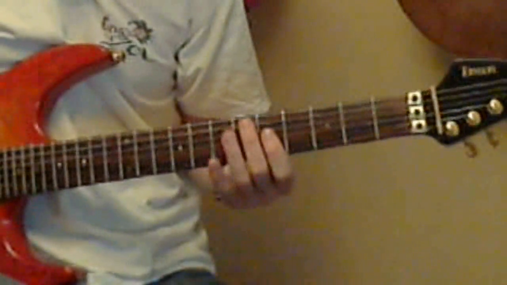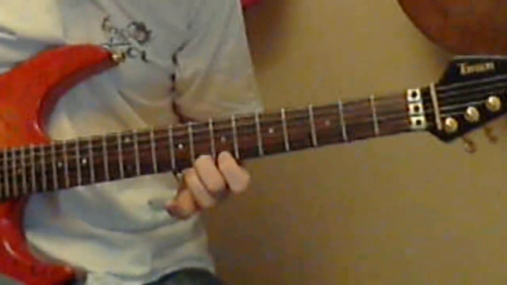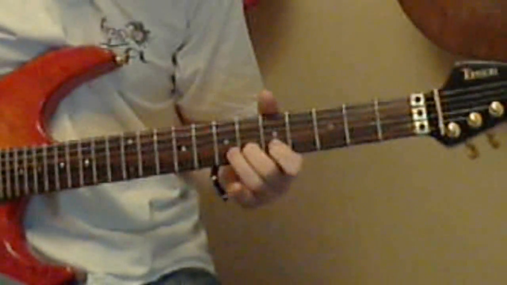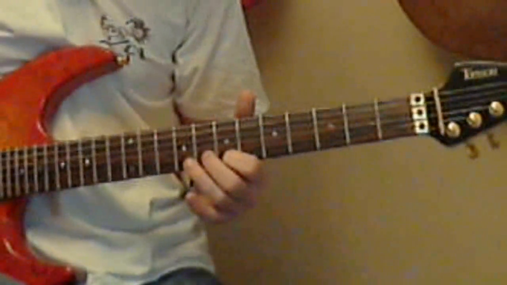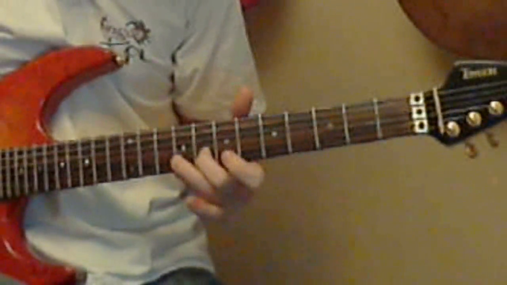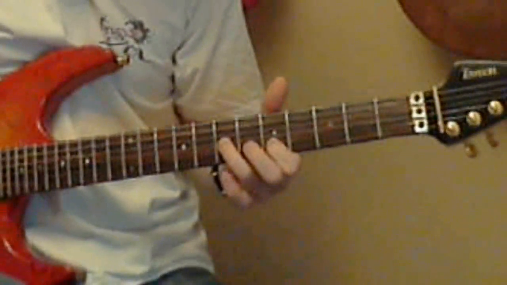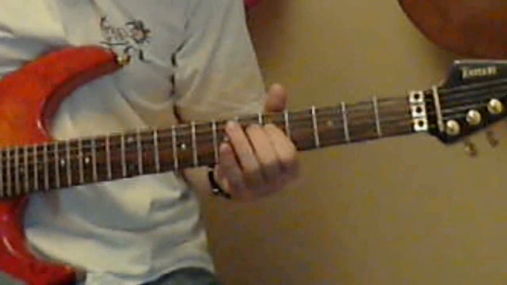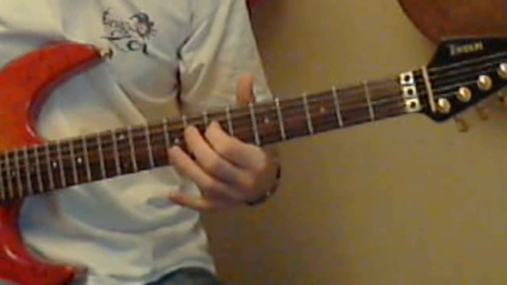Okay, so let's take some notes from a natural minor scale, and I'll show you what I mean. I'll just play something based around the natural minor scale here. Okay, now I'm finishing on a note there that sounds quite resolved.